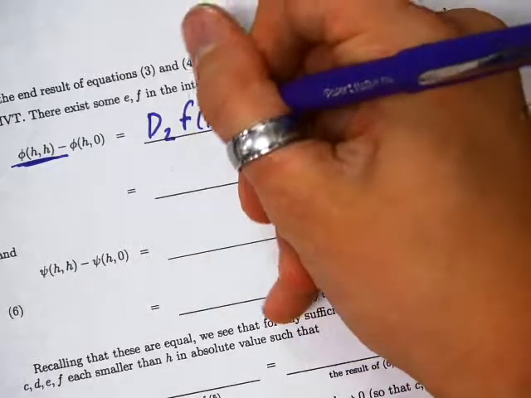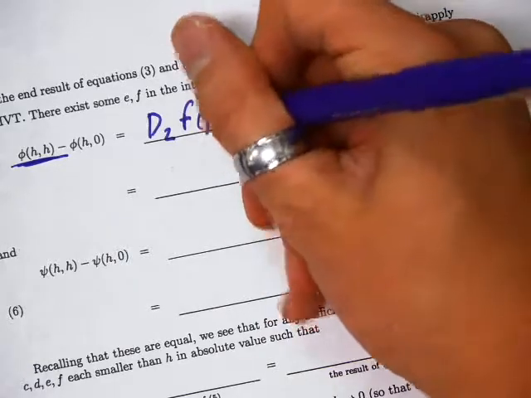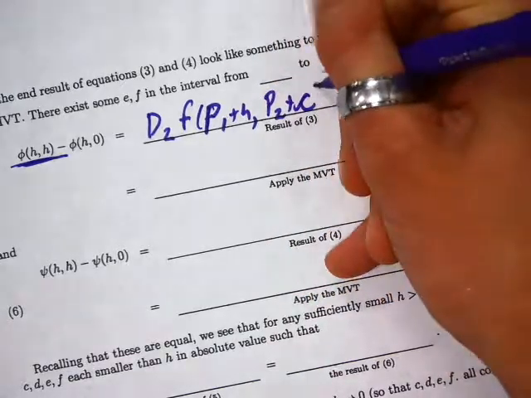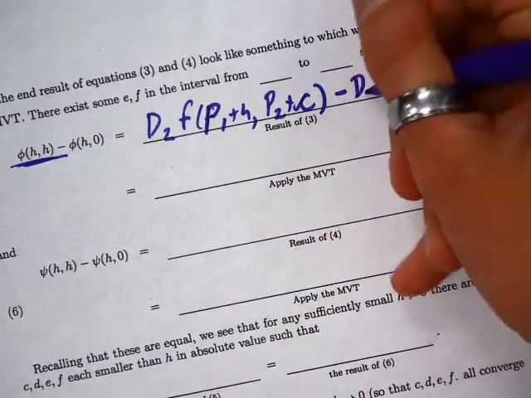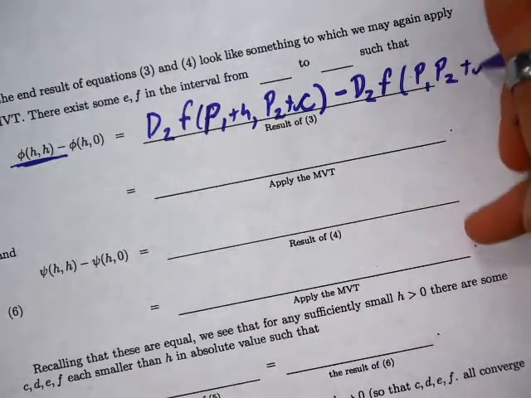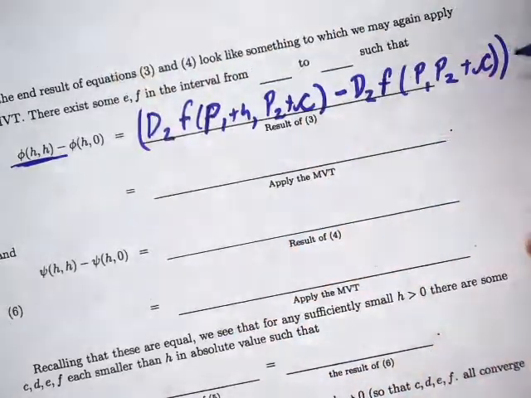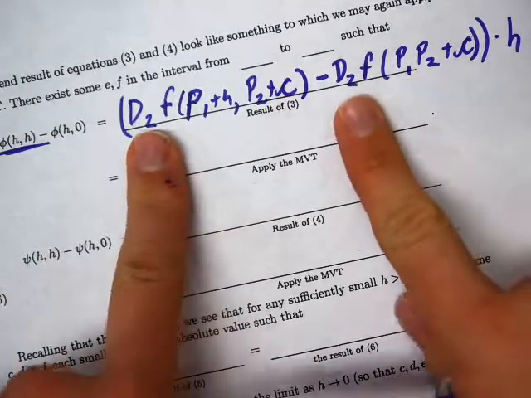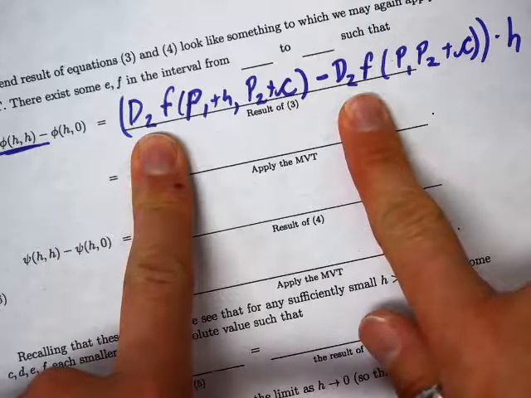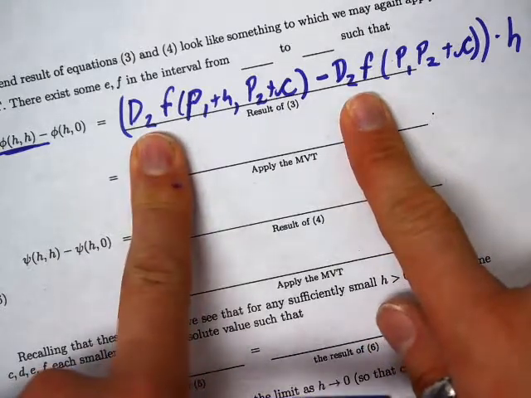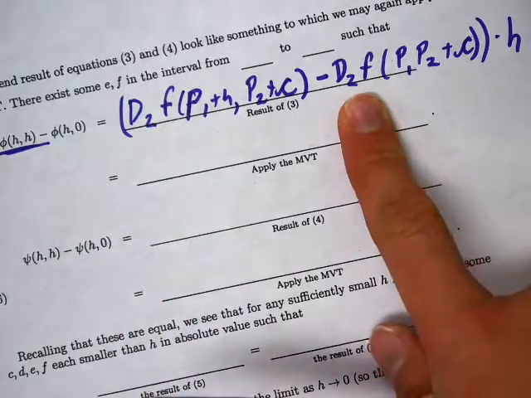D2 of f evaluated at p1 plus h, p2 plus c, minus d2 of f evaluated at p1, p2 plus c, times h. And so now if we apply the mean value theorem again to this, let's just check if the mean value theorem actually applies. Have we assumed that d1 of d2 of f is continuous? Which we need to apply the mean value theorem.